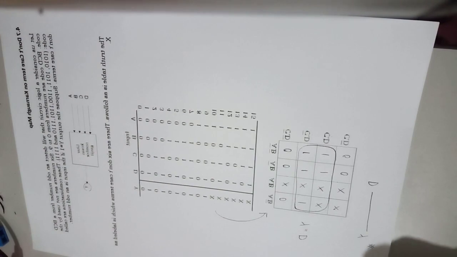If the question asks you to get the simplified equation by using K-map, then use K-map. If the question asks you to use Boolean algebra theorem, use Boolean algebra theorem. In the question, they will state it. Usually for part A, they will ask you to get the simplified equation by using Boolean algebra theorem. Don't worry because in the question they will state very specifically what you are going to use.